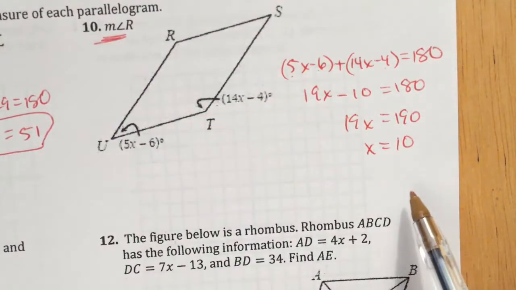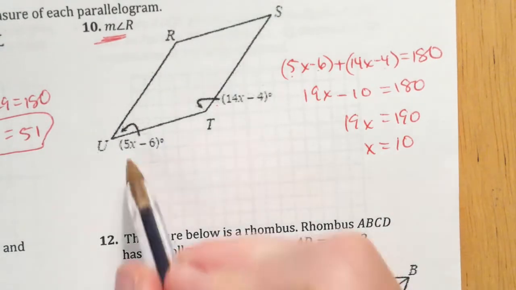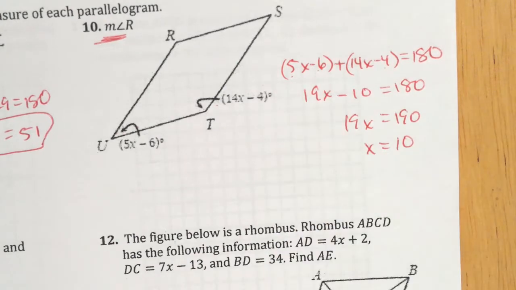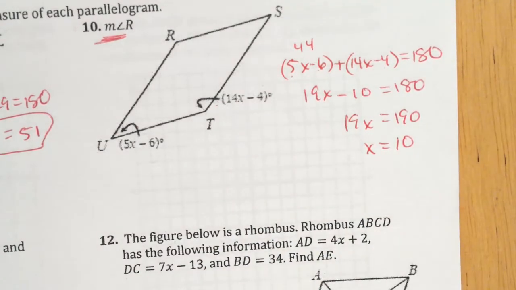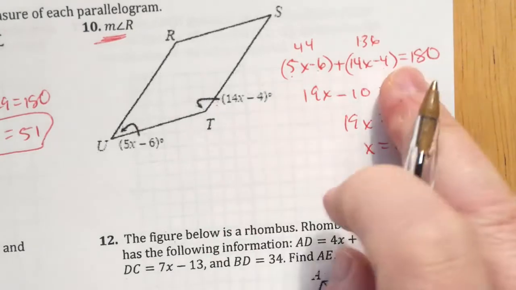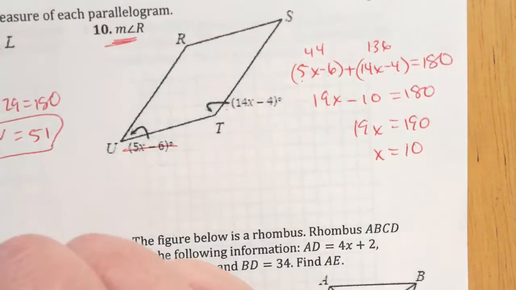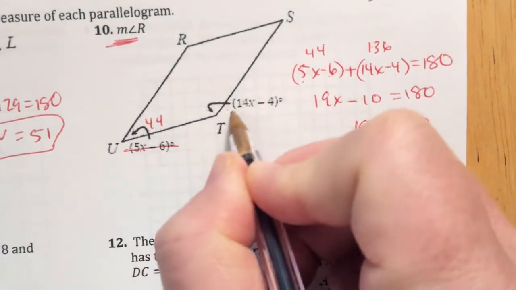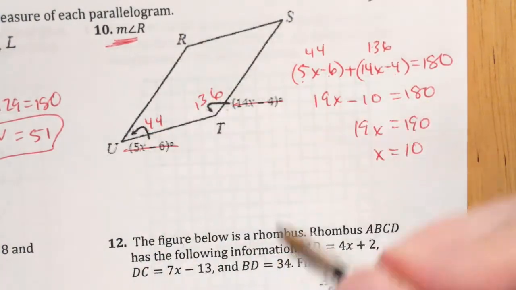So remember, I taught you to always plug it back in to double check yourself and to answer any question. So 5 times 10 minus 6, this would turn into 44. 14 times 10 minus 4, we get 136. And those two add up to 180, so I feel good about that. So this disappears, and this is 44. This disappears, and that's 136. And you would be able to find all the angles.